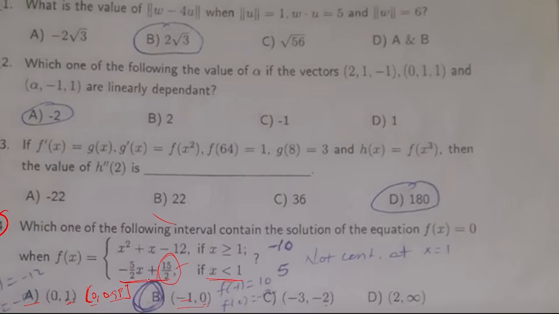So for this interval, our function is this one. It's a polynomial function, it's continuous. So what's f of minus 3? It becomes positive. Therefore, the total value is positive. Minus 2, this value becomes positive, total value becomes positive.